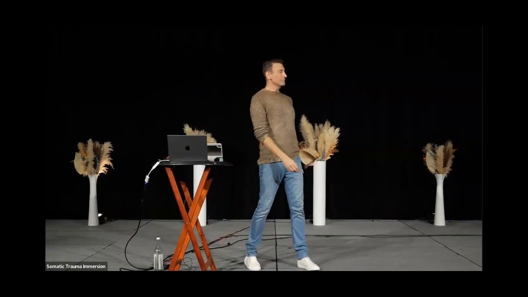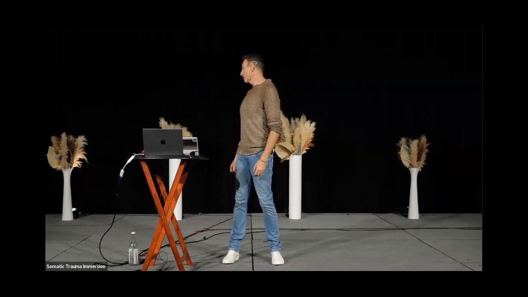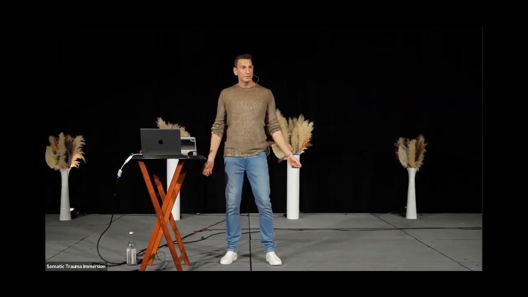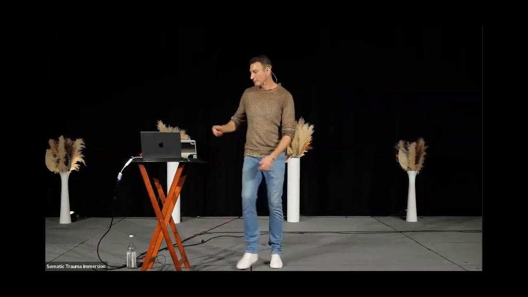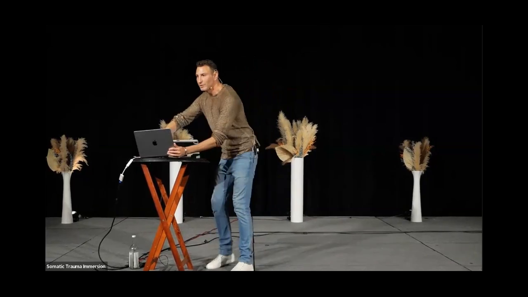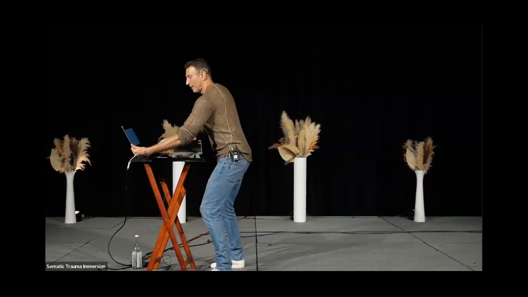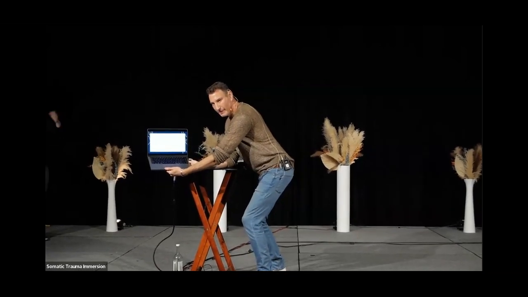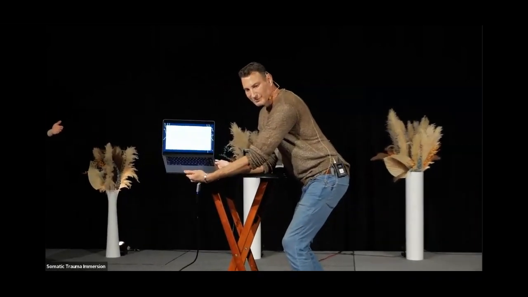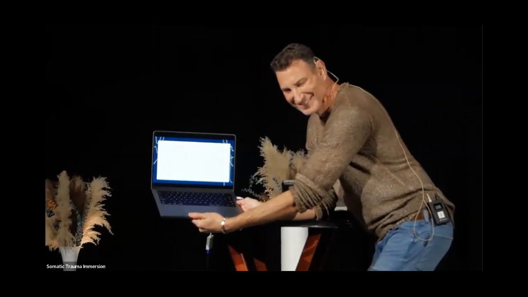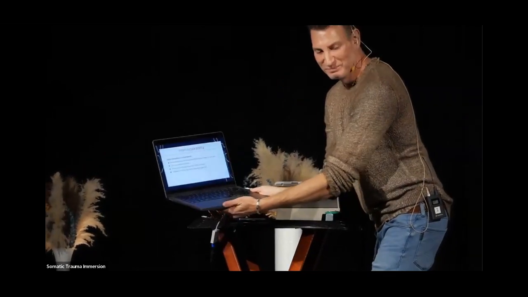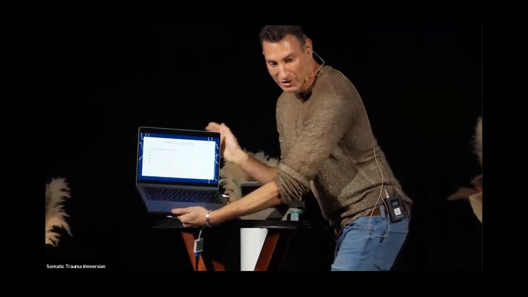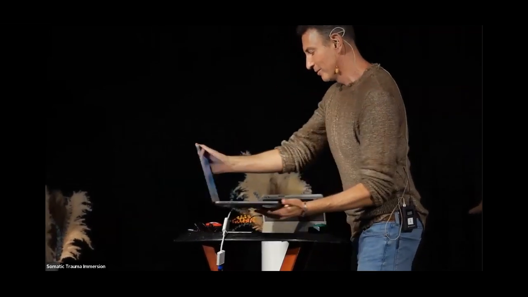Are the slides working, my friend? Still trying. All good. I can just turn my computer around and you can see it that way. Yeah, zoom in on that. Does that even work? No. Oh, almost. Oh, it's okay.